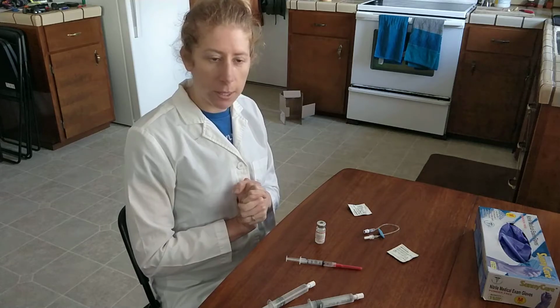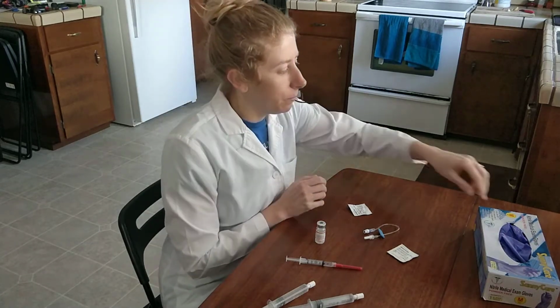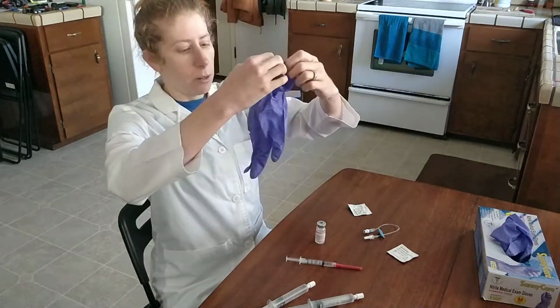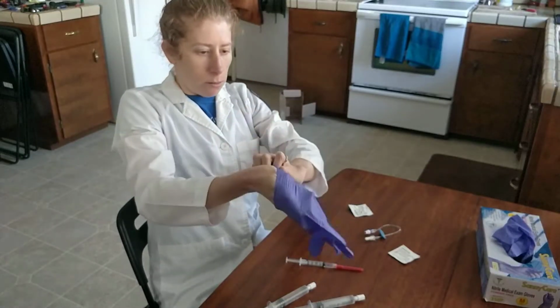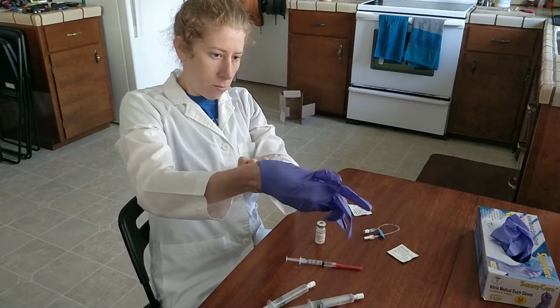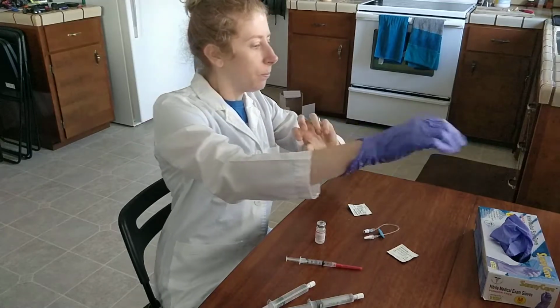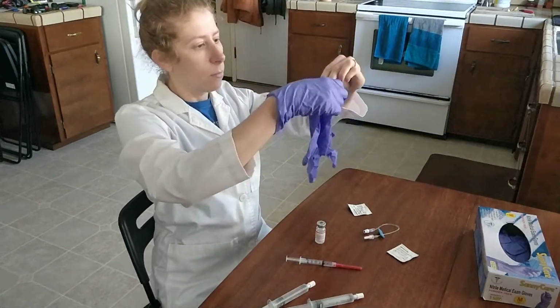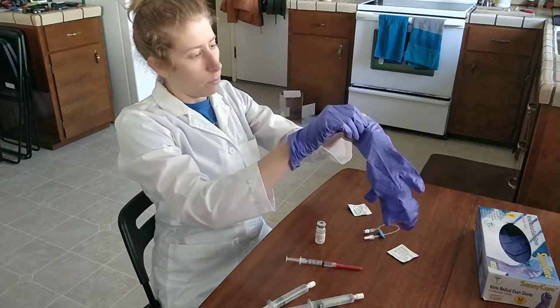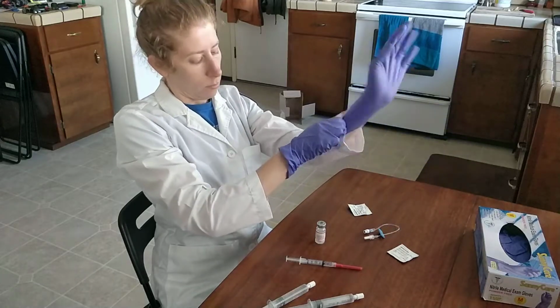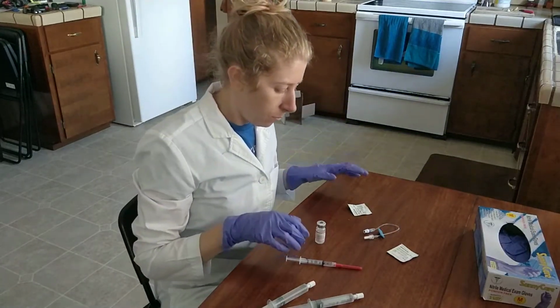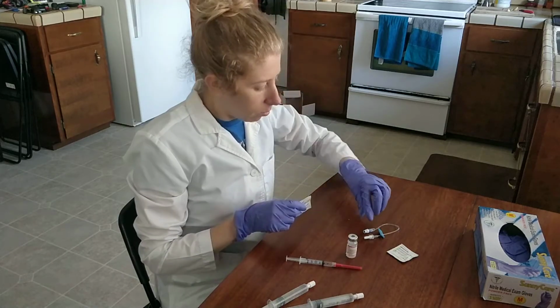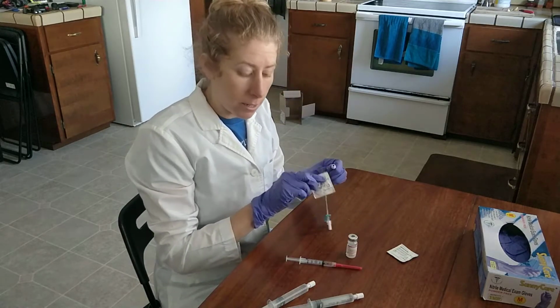If they don't refuse, perform hand hygiene, don clean gloves, then I am going to cleanse the INT port.